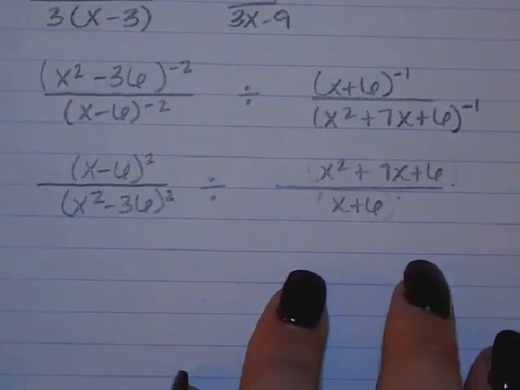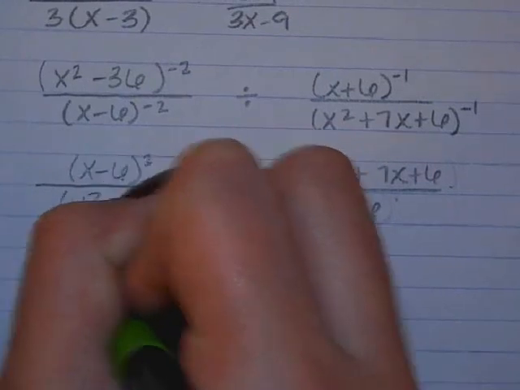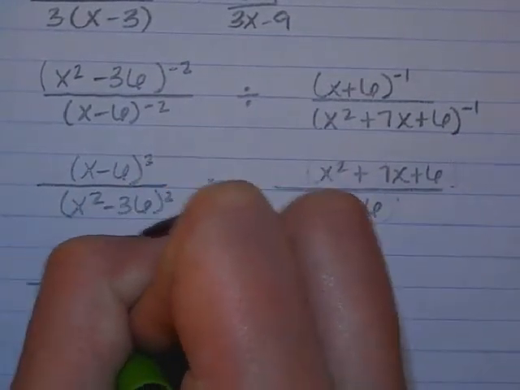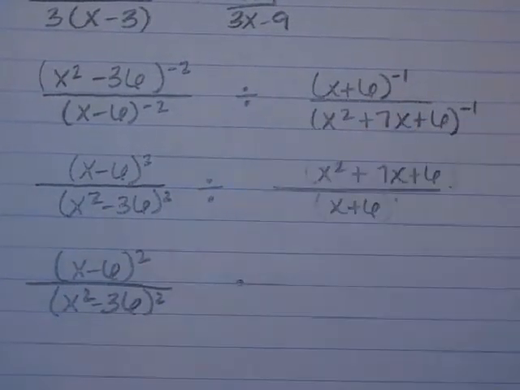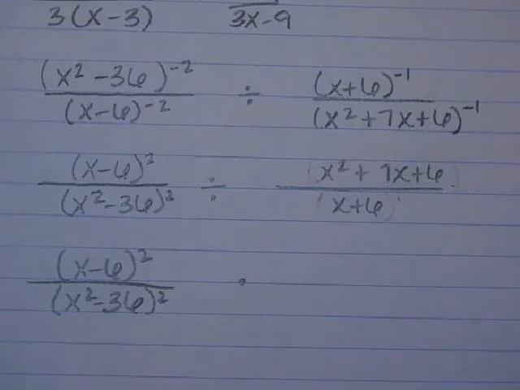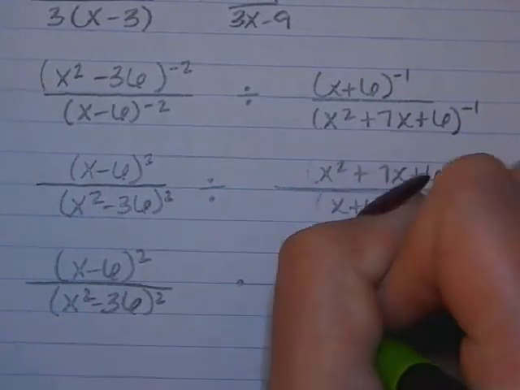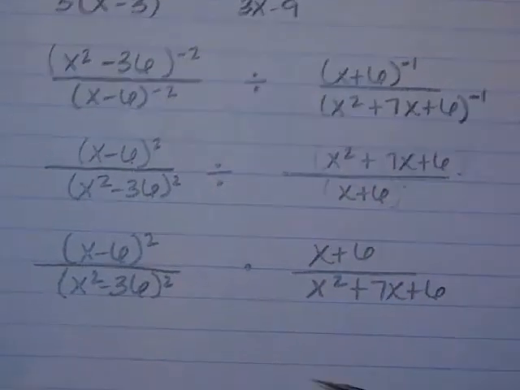So what we're going to do now is we're going to say, okay, it's a division problem. Let's do keep it, change it, flip it. So x minus 6 squared over x squared minus 36 squared. Change it to a multiplication problem. Flip the second fraction.